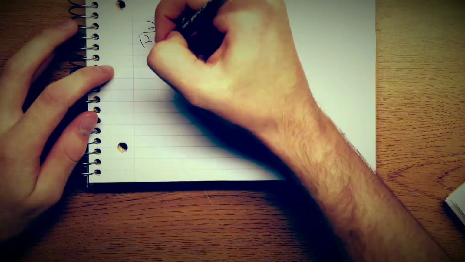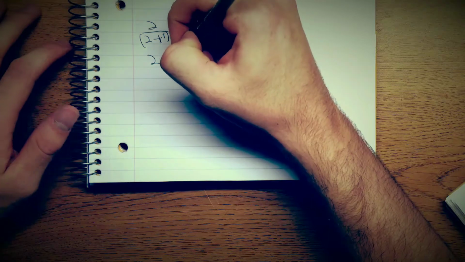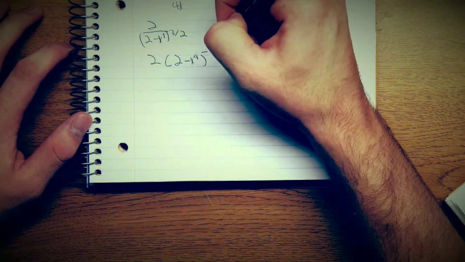Let's try another equation. 2 divided by 2 minus x to the 8th to the 3/2 power. So we can rewrite this as 2 times 2 minus x to the 8th to the negative 3/2 power.